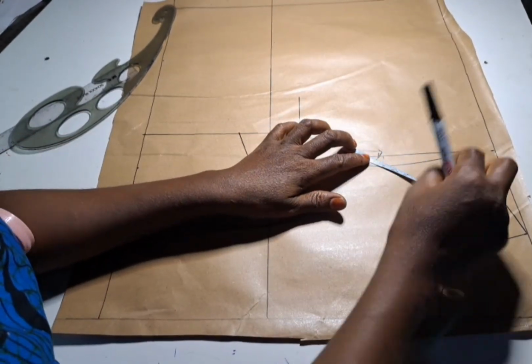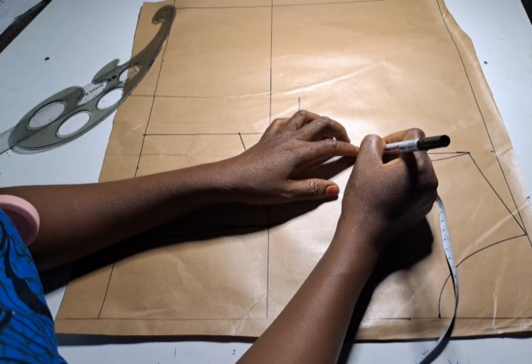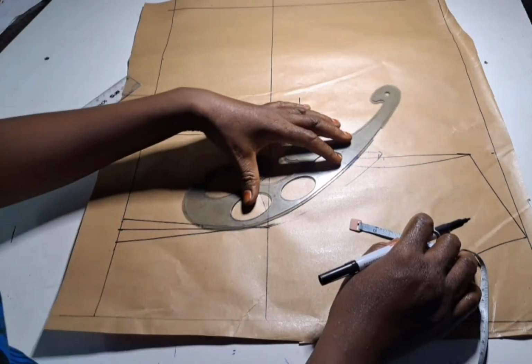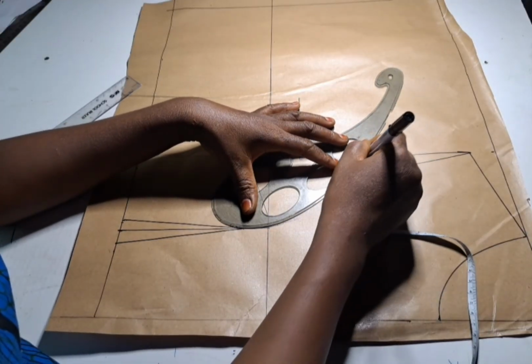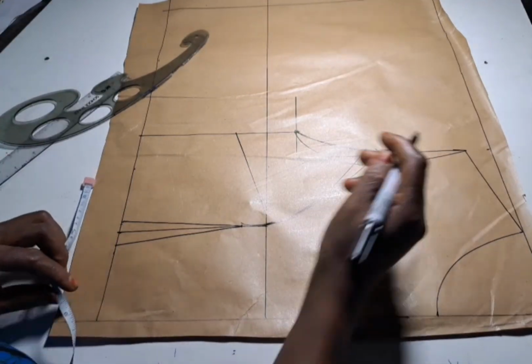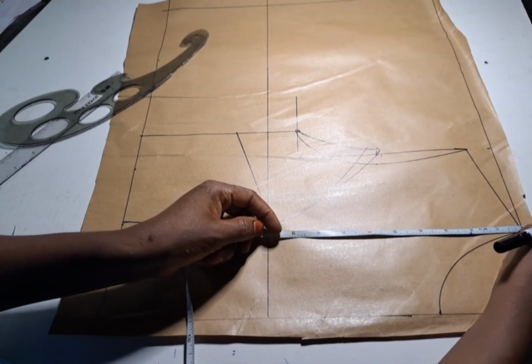And I'll be tightening my bust, or I'll be contouring it at that point with 0.5, which is half an inch. So I will use my ruler and connect it back to the bust point. You can see the way I use my ruler. So I tighten the bust at that point with 0.5.